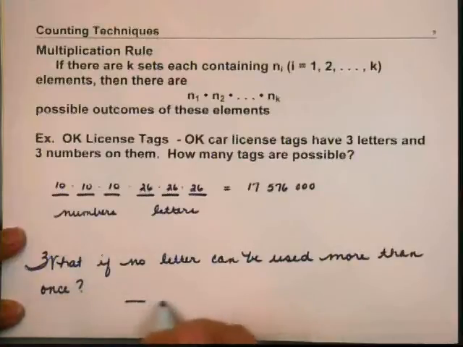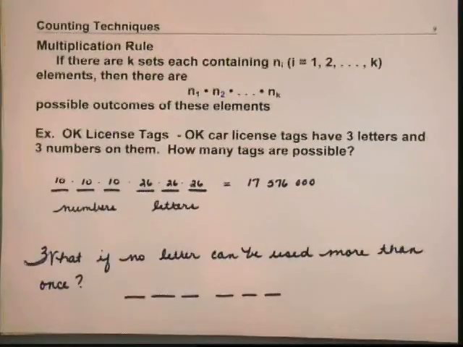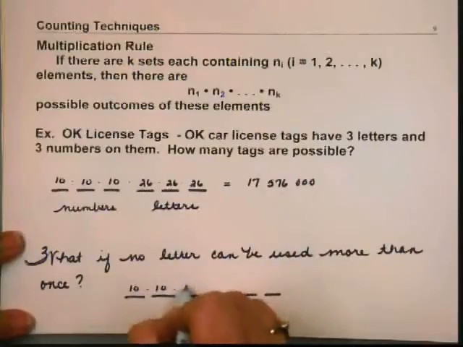Then how many car tags are there? Doesn't affect the numbers, so I know I'm still going to have 10 times 10 times 10 or 1,000 here.